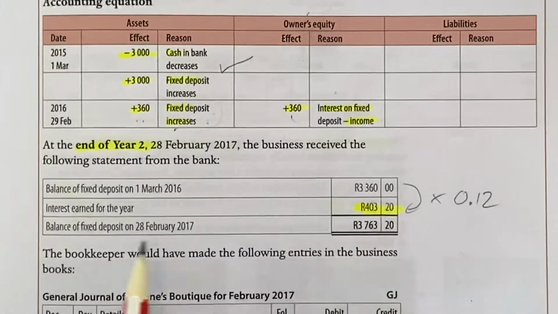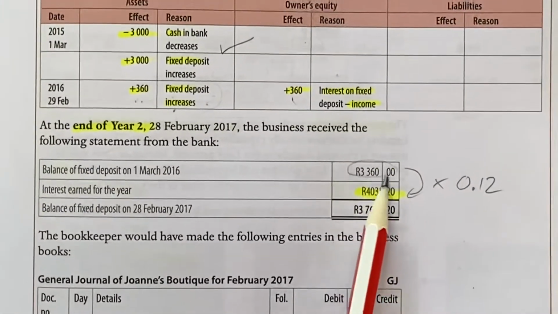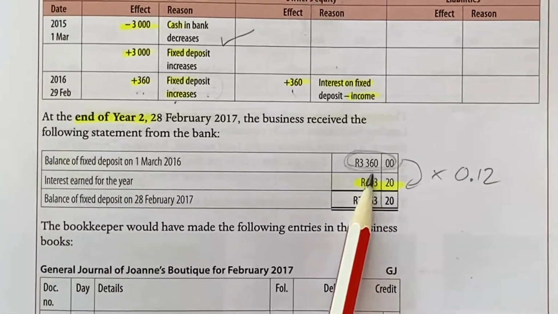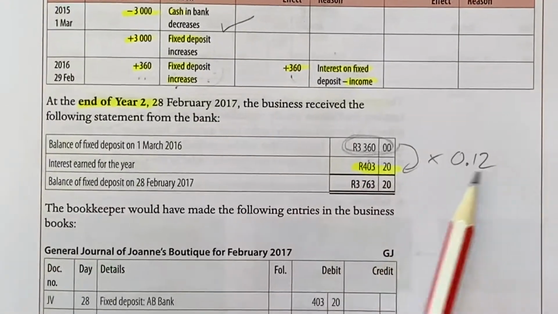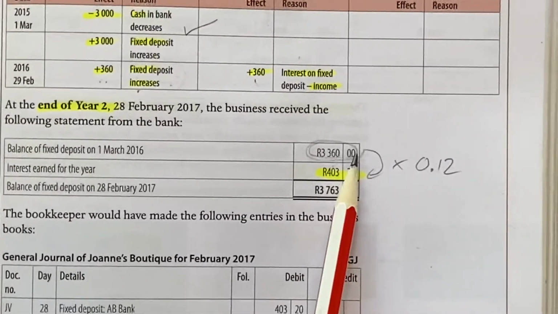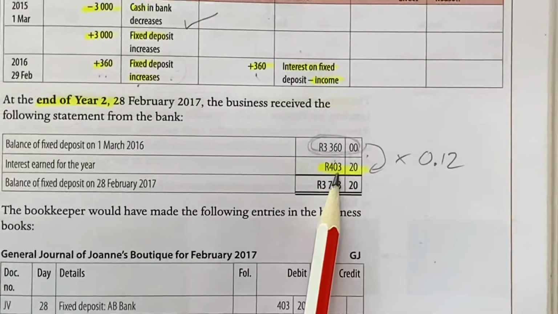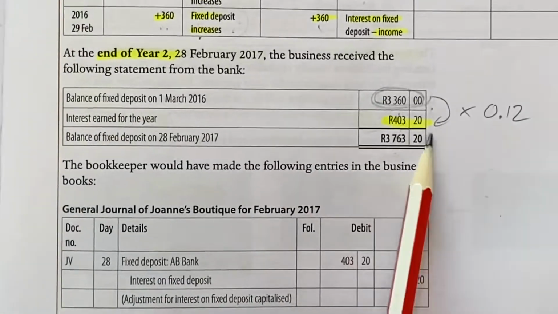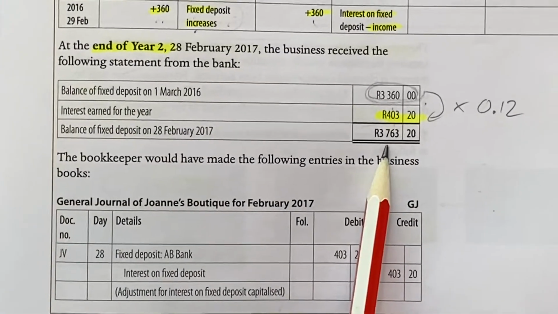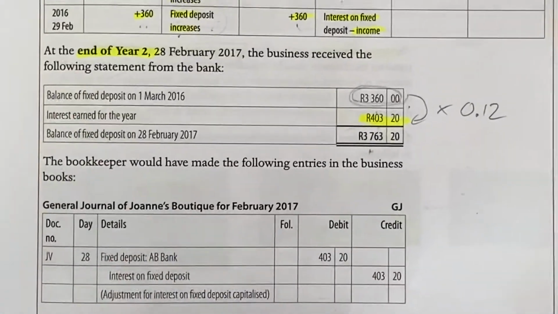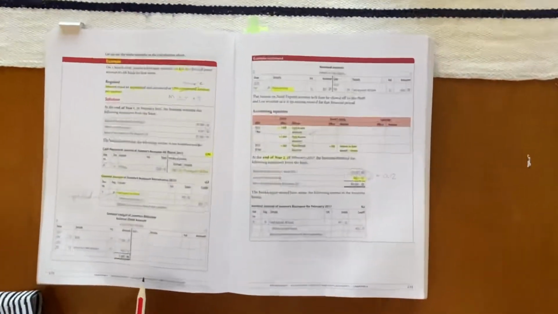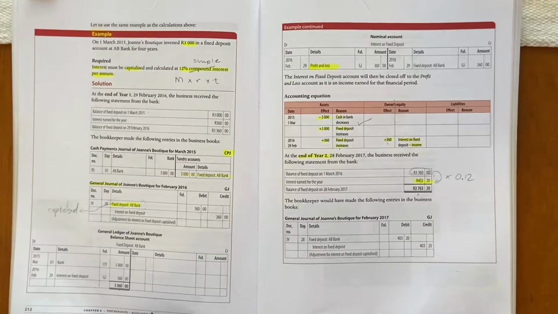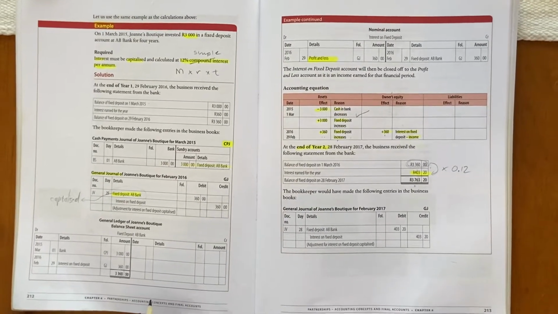At the end of next year, my fixed deposit now stands on 3360. So for the next financial year, 12% on that is 403 Rand 20. So at the end of next year, it will be 3763 Rand 20. So go over this in your textbook. It's really easy stuff. And we will do the interest capitalized on interest on loans. We will do that tomorrow.